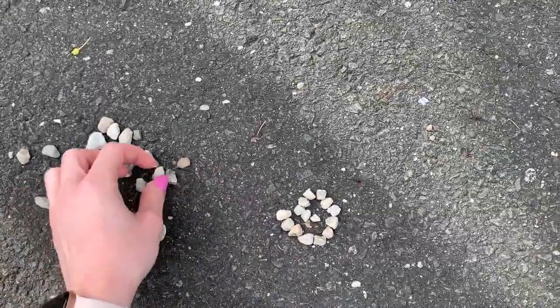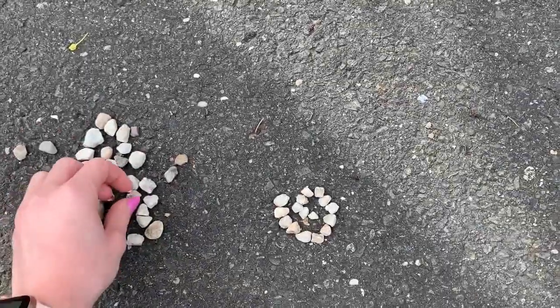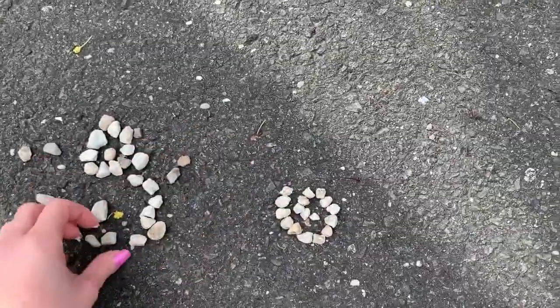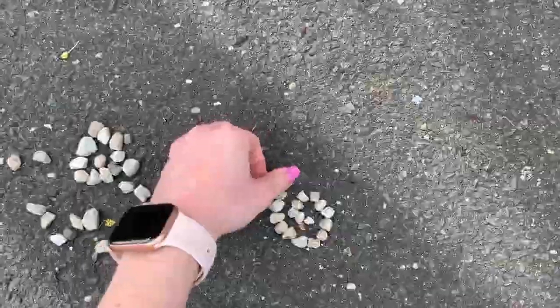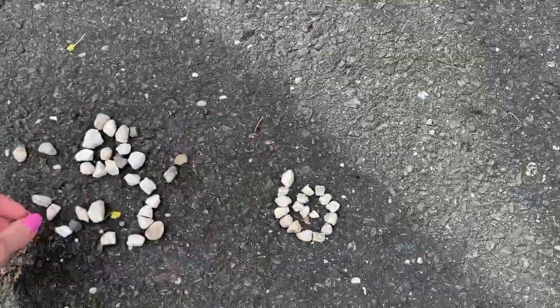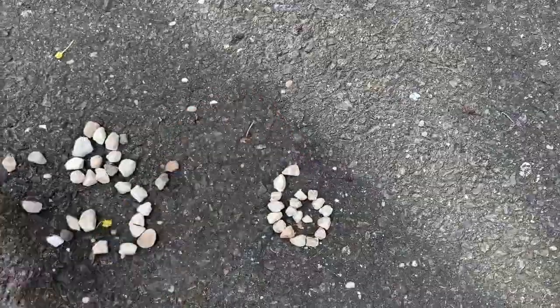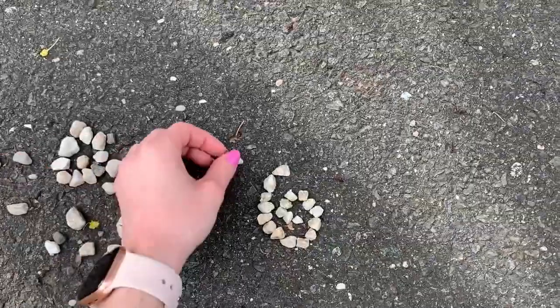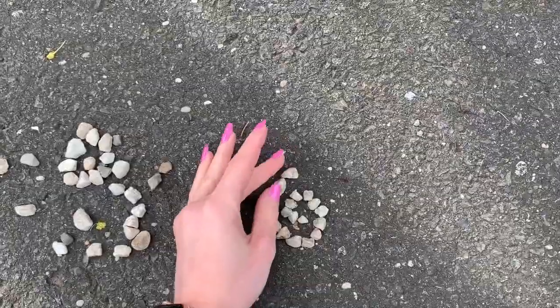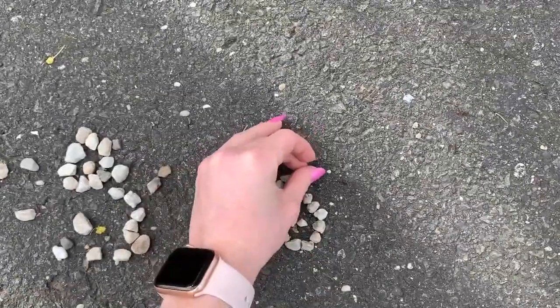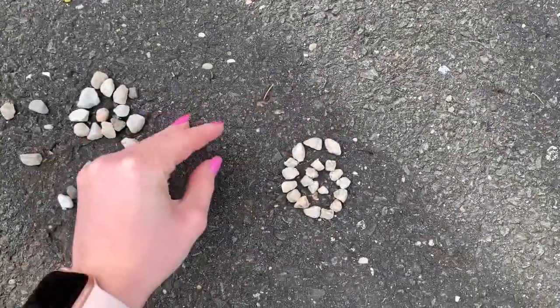Since he's making them in nature, they are temporary, but also a lot of people don't get to see them unless he takes a photograph of it. Some people are lucky where if they're walking past the sculpture, they might get to see it in real life, but most of the time his work is only seen in photographs that he takes once he finishes creating it.